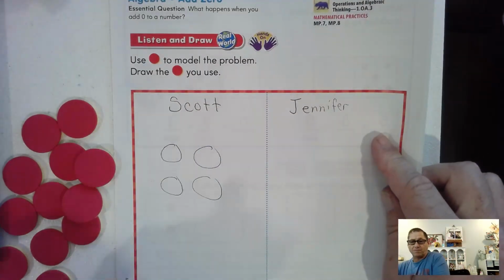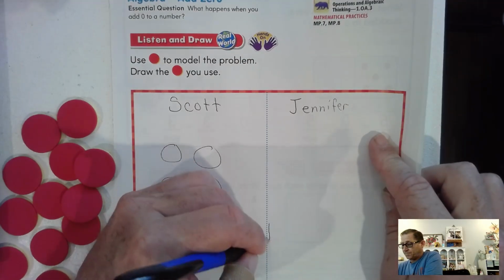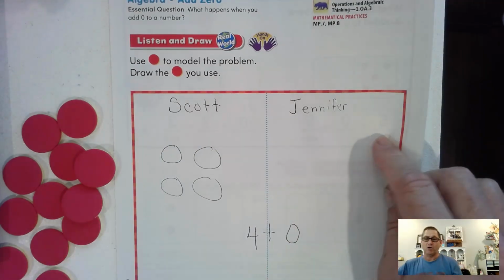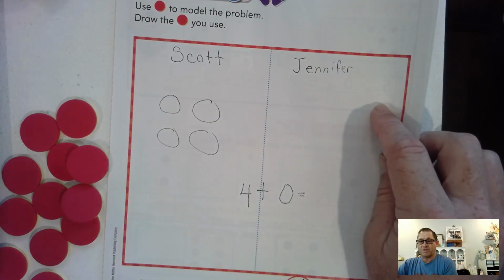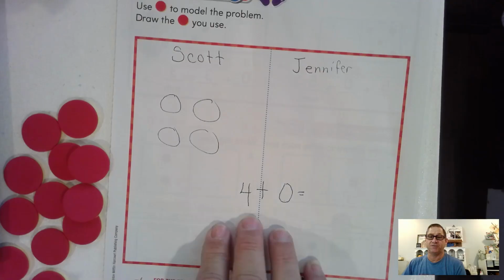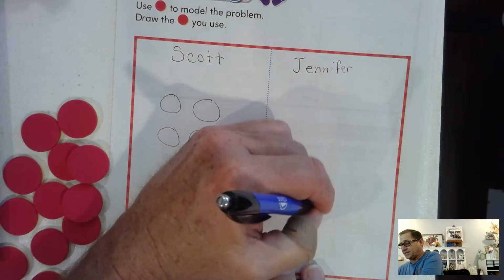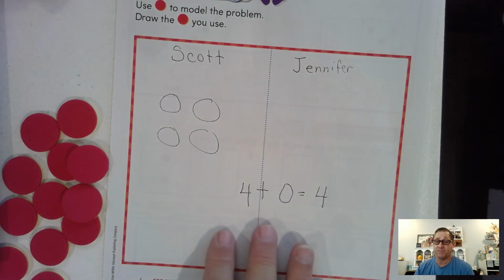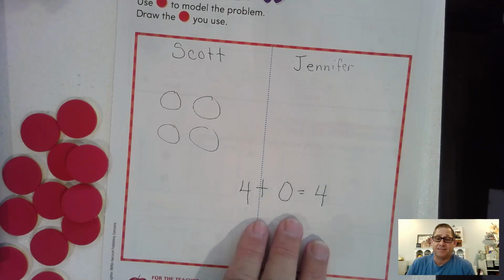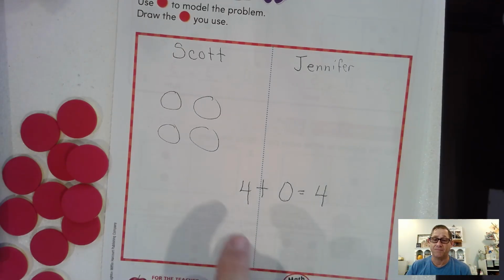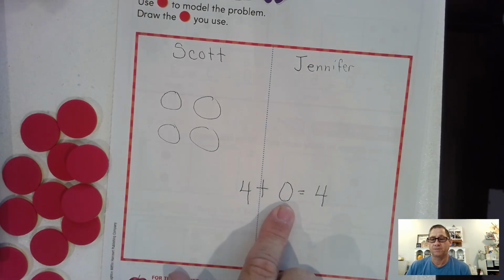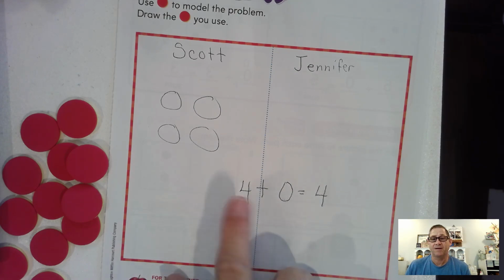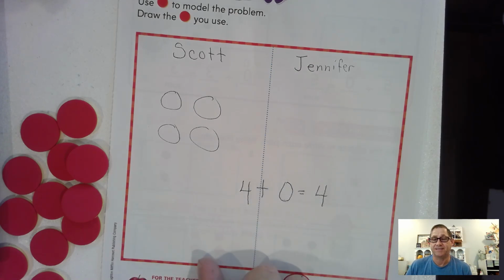So the addition problem for that would be 4 plus 0 equals, well, 4 plus nothing. I'm not adding anything to that, so it's just 4. And the basic rule is that if you add 0 to a number, the sum is that number. It doesn't matter whether I have 0 first or second. The sum will still be the same.